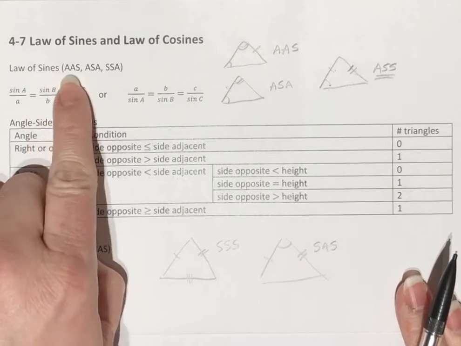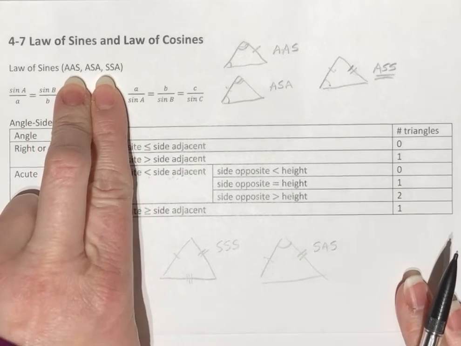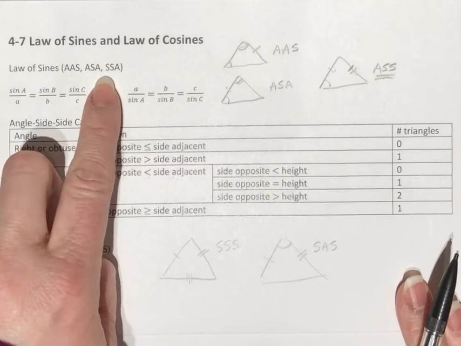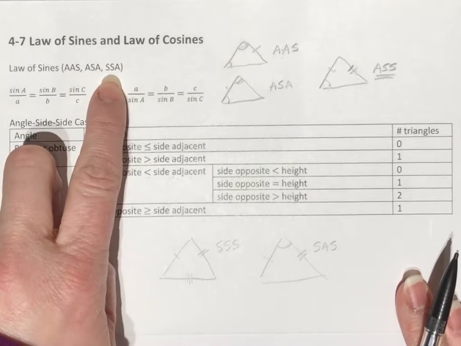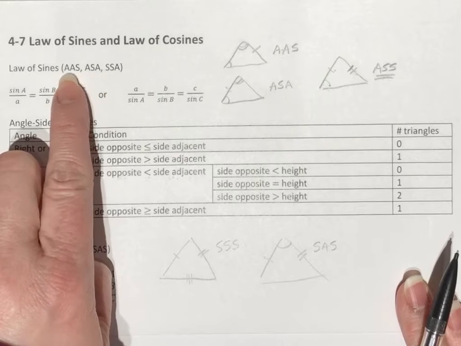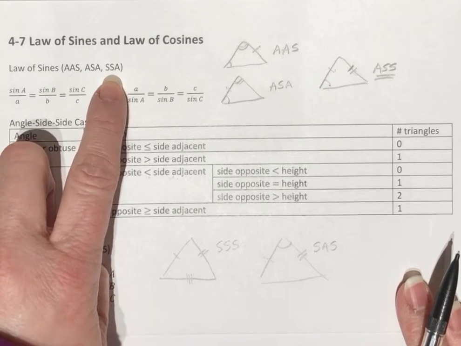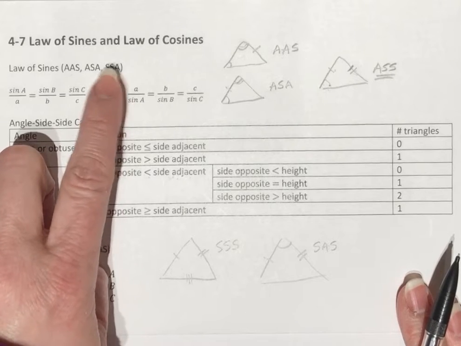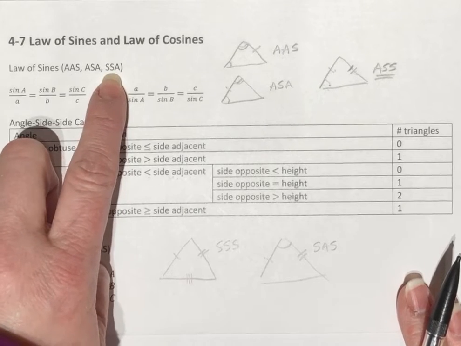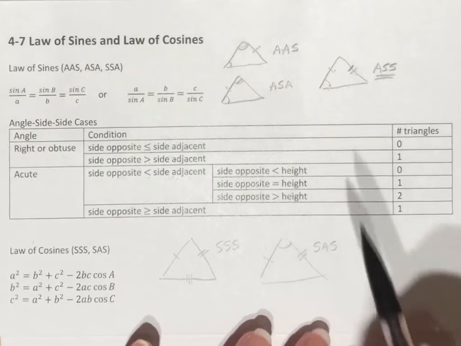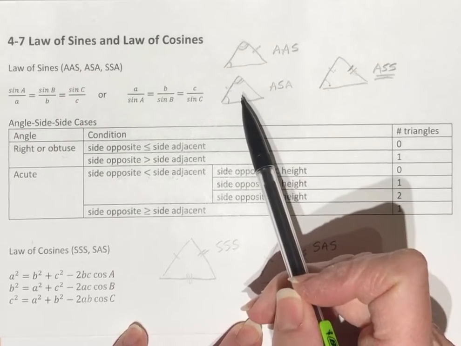So from geometry, if you remember, we had these situations. We had angle, angle, side, angle, and then side, side, angle. We had theorems that used both of these. None of the theorems for this one worked, okay? But for law of sines and law of cosines, this can now be used. Now we're not proving two triangles congruent, but we're trying to find missing parts of triangles, okay?